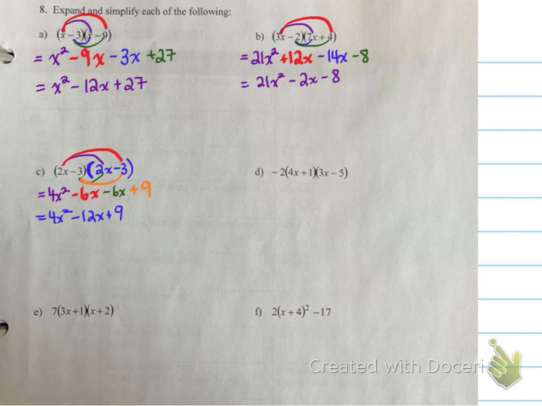All right, part D. Let's move on to part D. Part D is a little tricky. The tricky part is remembering what to do. That is, work with the double set of brackets first, leaving the minus 2 outside. So, what are we doing?